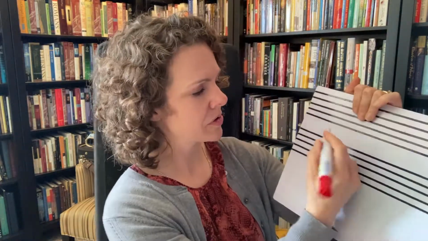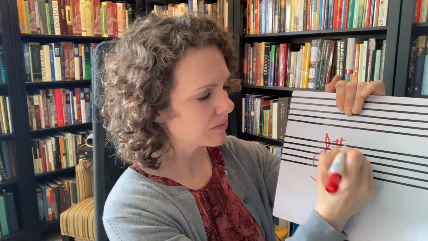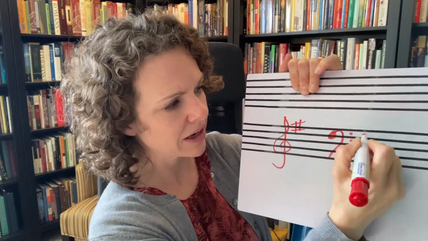The key signature tells us which notes we have to play as sharps or which notes we have to play as flats. If there isn't a sharp or flat on that line or space, then that is just a plain letter, okay? So let's say here's our clef, and there's one sharp. Cellos, you would have your sharp right here, one sharp.